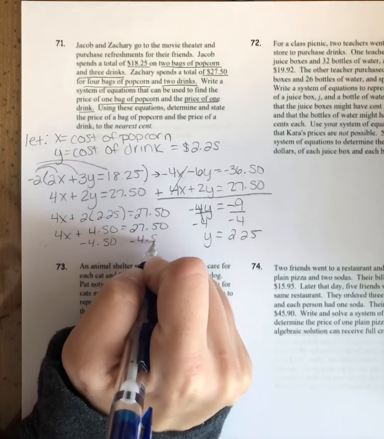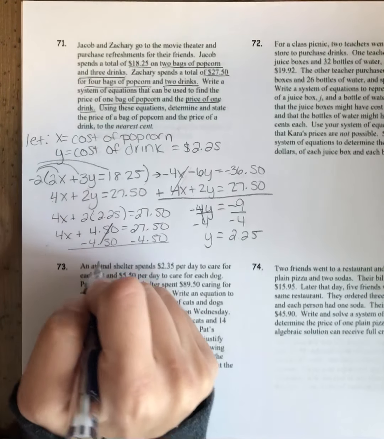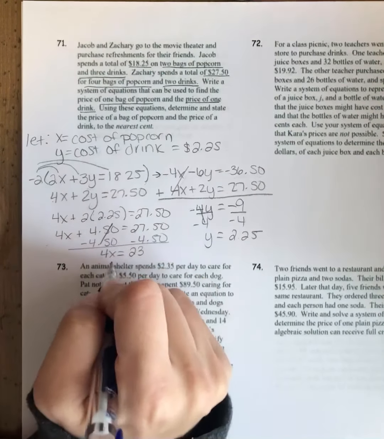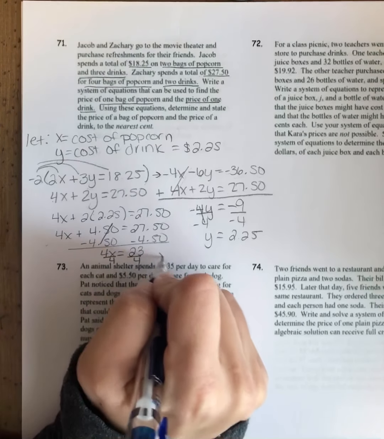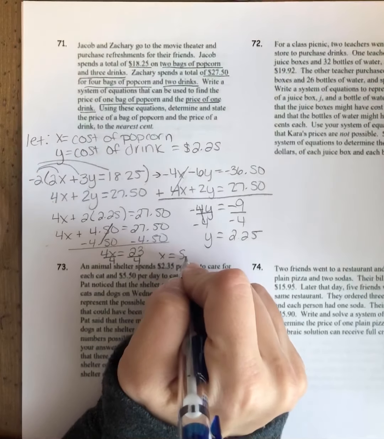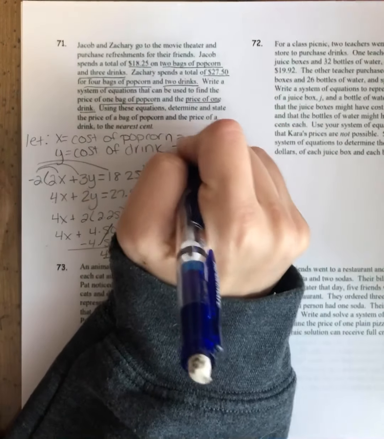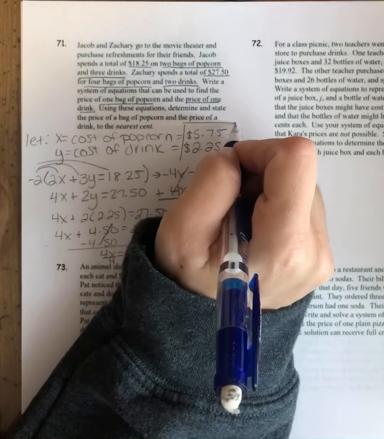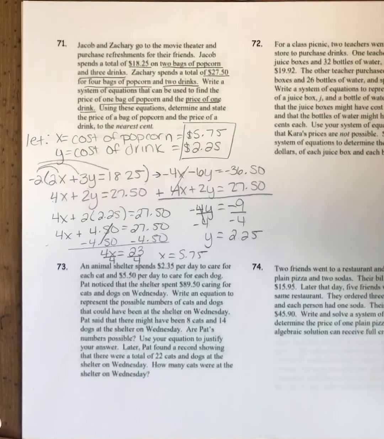Minus 450 from both sides. We get 4x equals 2750 minus 450, which is 2300, and divide both sides by 4, and you get x is $5.75. So popcorn costs $5.75, and you can box that in as your answer up there.